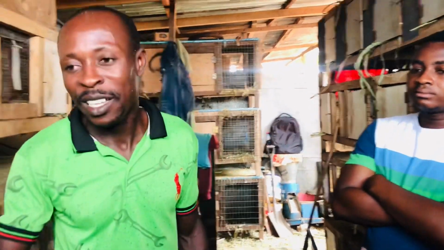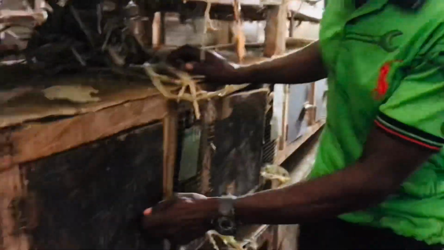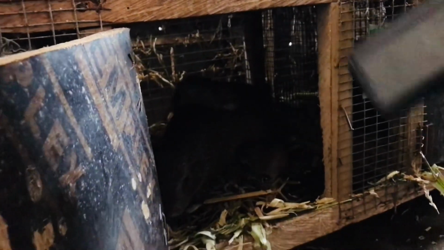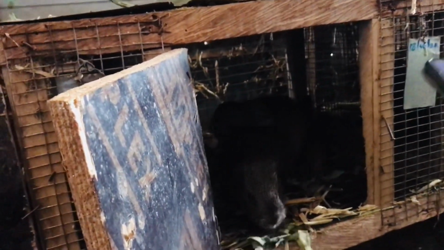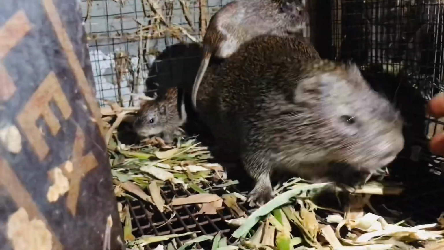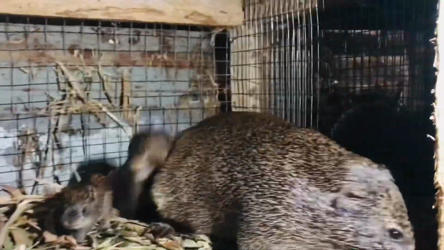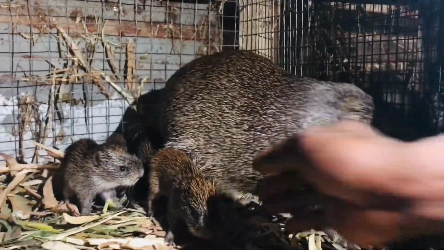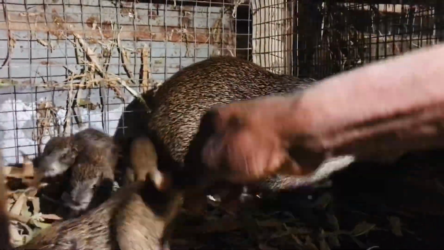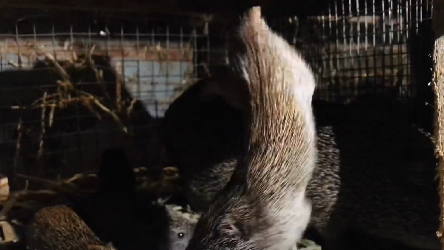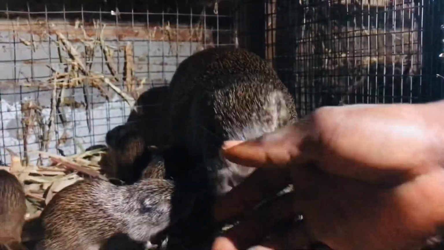You see some animals, they are very big and long. Animals like this, when they give birth, it will be 4 or 5. Meanwhile, it's a very big grass cutter. This animal gives birth to 4, 5. This is the third time this animal has given birth. They have given birth just yesterday, but look at the babies. Very big and long. It's a long breed.